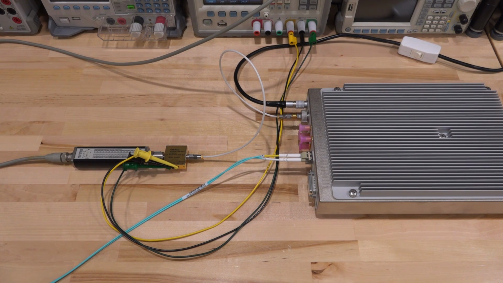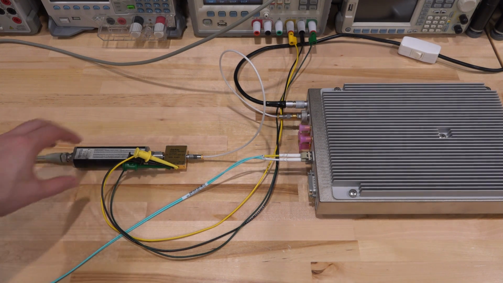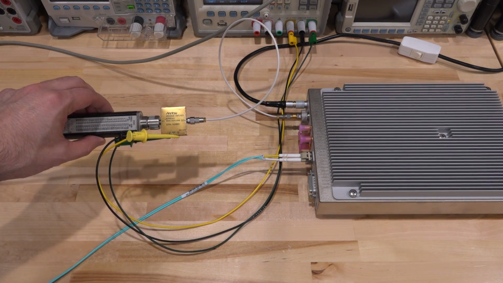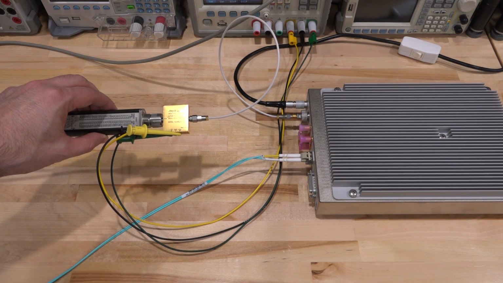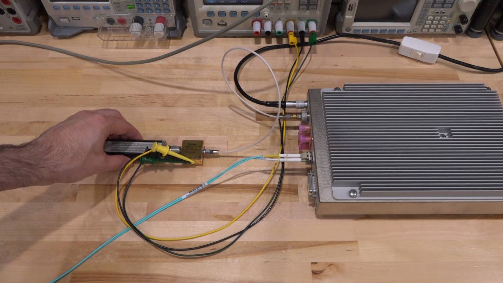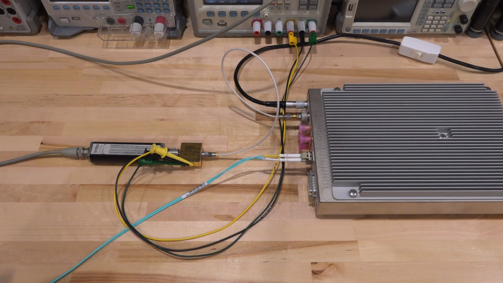So let's go ahead and use the noise figure personality of the Signal Hound spectrum analyzer and measure the noise figure of this broadband Anritsu amplifier. This is a 30 kHz to 10 GHz amplifier. It has about 25 to 28 dB of gain. I want to measure its noise figure.